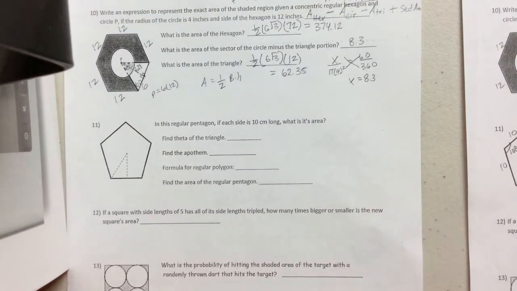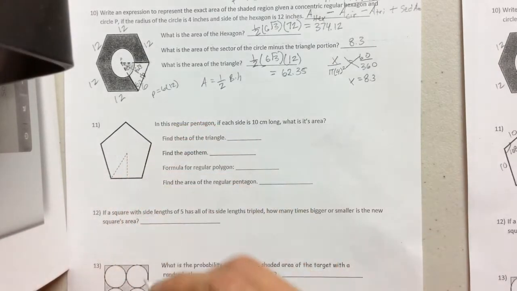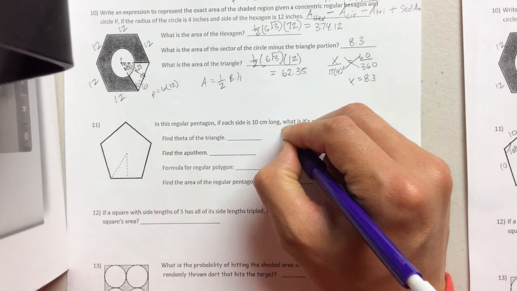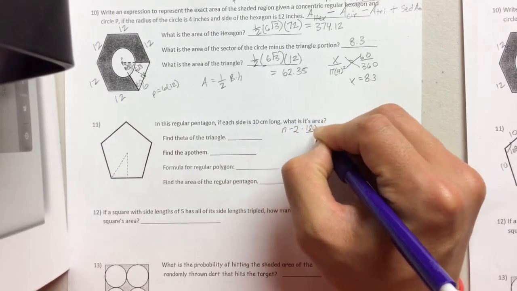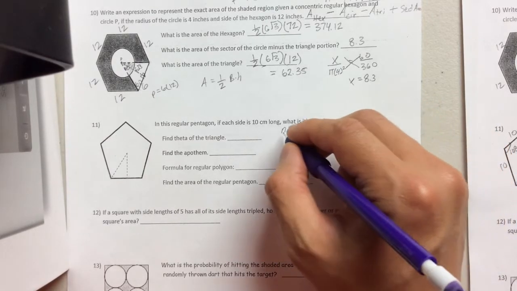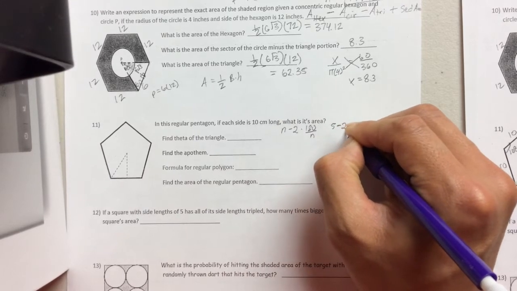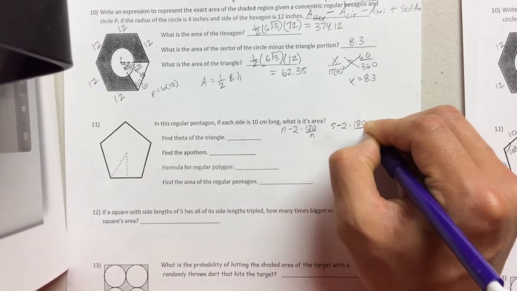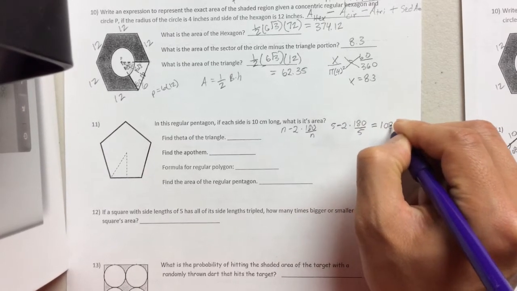Number 11, you do the same thing. You want to start off by finding the interior angle of a pentagon. So once again, it's n minus 2 times 180 divided by n to find the interior degree. So n is the number of sides. In a pentagon, there are 5 sides. So 5 minus 2 times 180 divided by 5. And you get that each interior angle is 108.